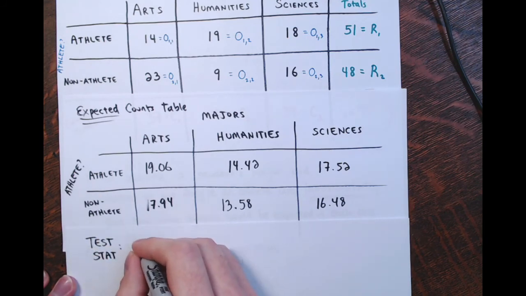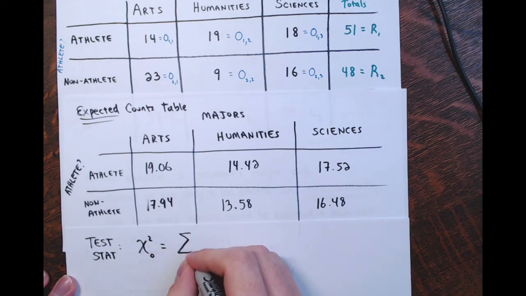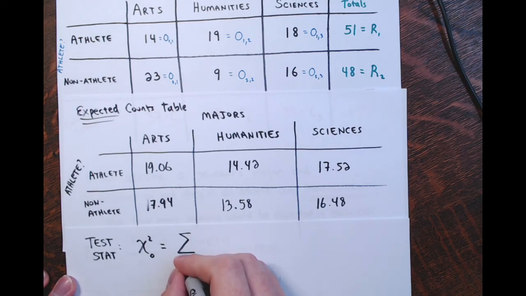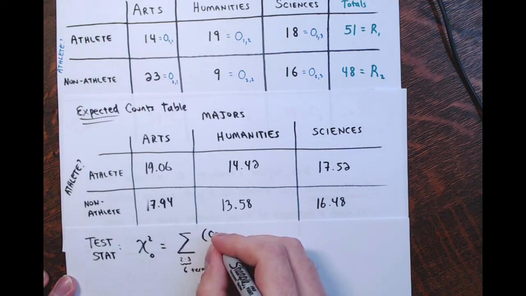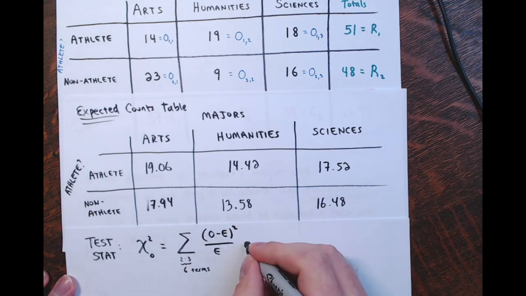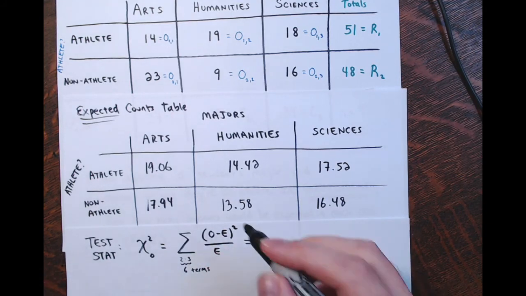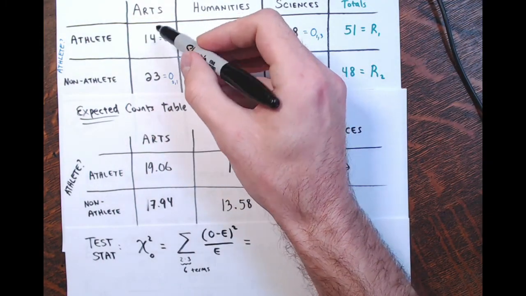The test statistic, that chi-squared sub 0, is again the sum, and they had the I times J. Well, again, that's just the number of rows by the number of columns. So that just means there's going to be 6 terms in this sum. If you take the number of rows times the number of columns, there'll be 6 terms. Then you have the observed minus the expected, squared, divided by the expected. So for this one, just go for each cell and its corresponding expected cell.